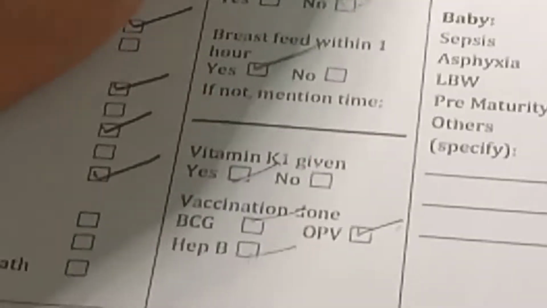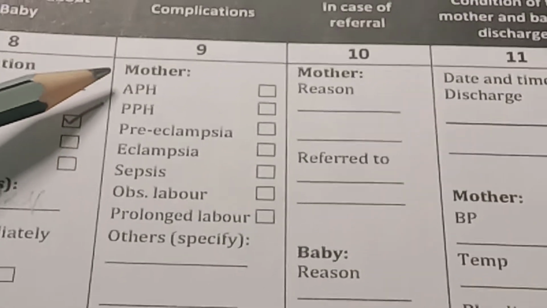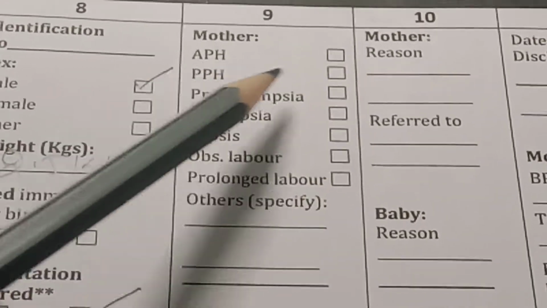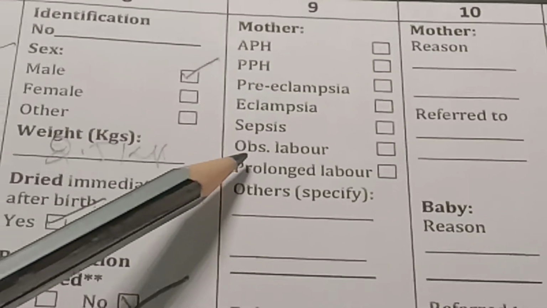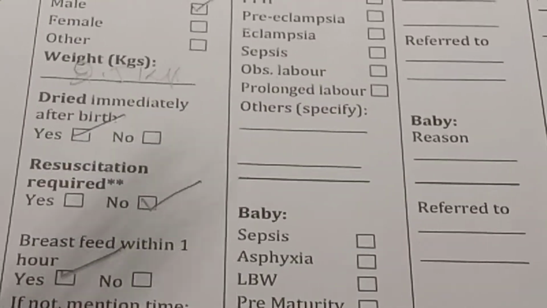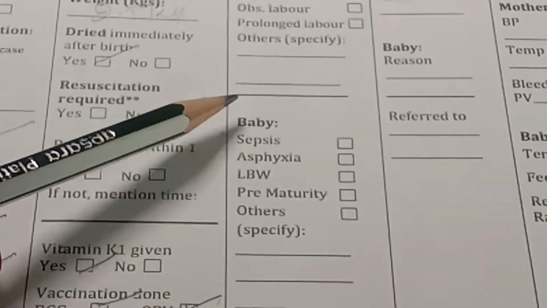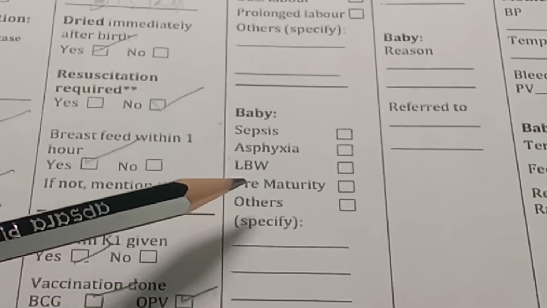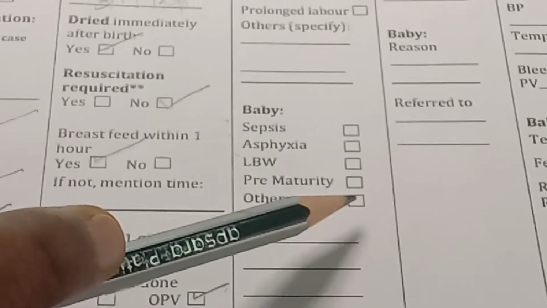Okay, next, coming to the complications. If the patient has any APH, antepartum hemorrhage, you have to put a tick mark here. PPH, here you have to tick it. Pre-eclampsia, eclampsia, sepsis, obstructed labor, prolonged labor and others. Whatever it is, according to the patient's condition, we have to put a tick mark here. Next, coming to the baby. If the baby has any sepsis, asphyxia, low birth weight, prematurity and others, according to the baby's condition, we have to put a tick mark here.